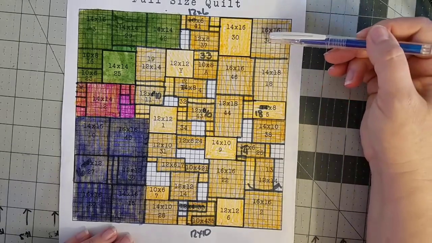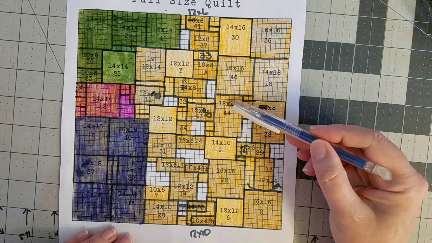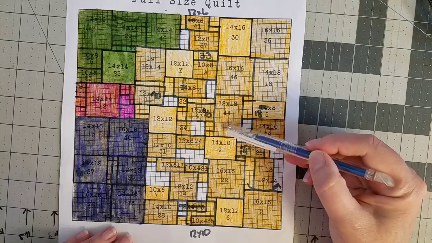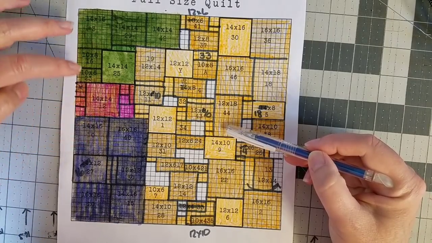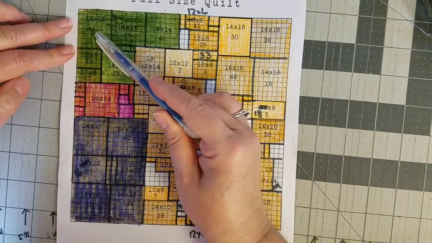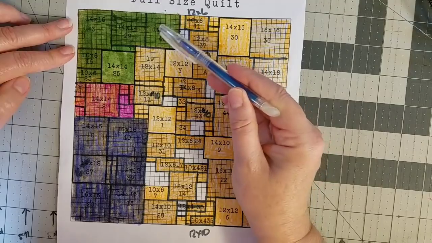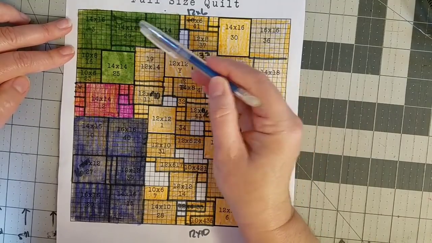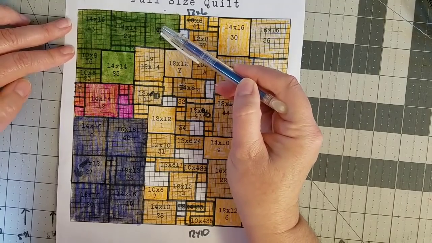So all of the orange blocks have been stabilized and cut to the dimensions that are written inside the block. These 3 sections here have actually been sewn together. So everything you see that's colored in green were once orange, but now they've been sewn together.